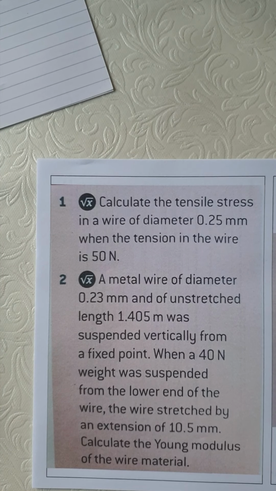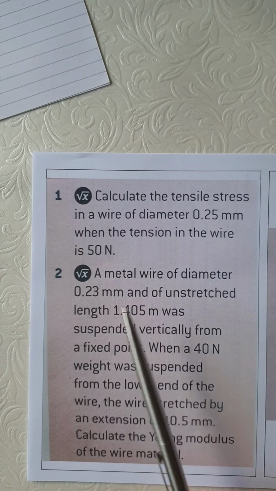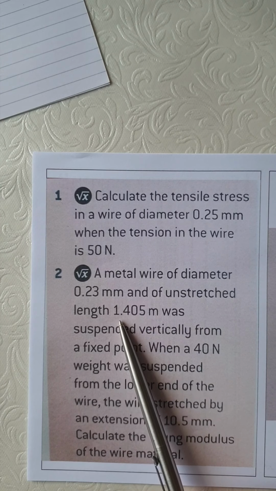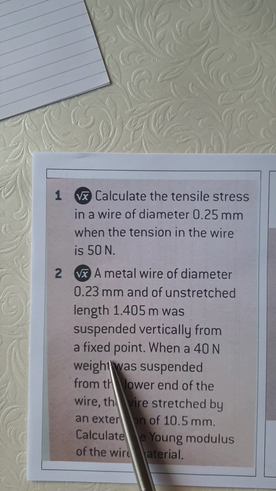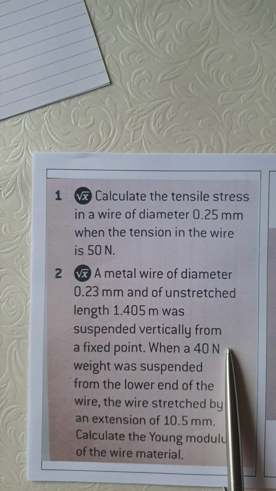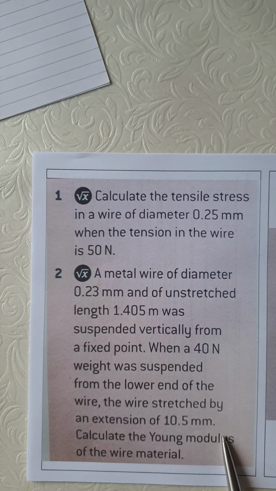Okay, the next question. We're told a metal wire has a diameter of 0.23 millimeters. Its original, or unstretched, length was 1.405 meters, suspended vertically from a fixed point. A 40 newton weight has been applied from the lower end of the wire, resulting in an extension of 10.5 millimeters. Calculate Young's modulus.